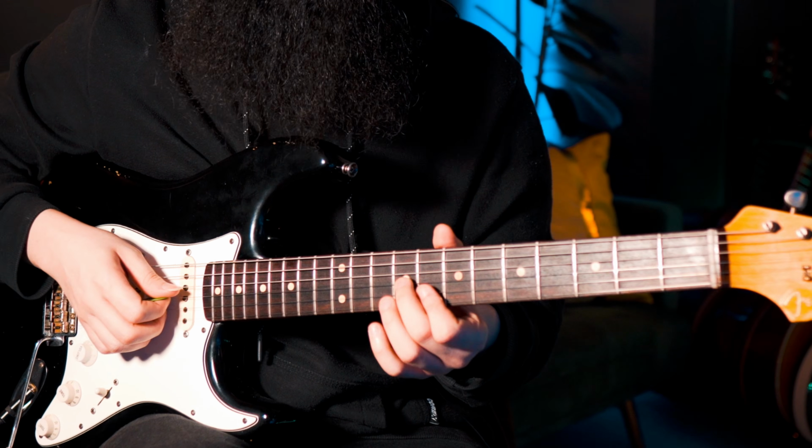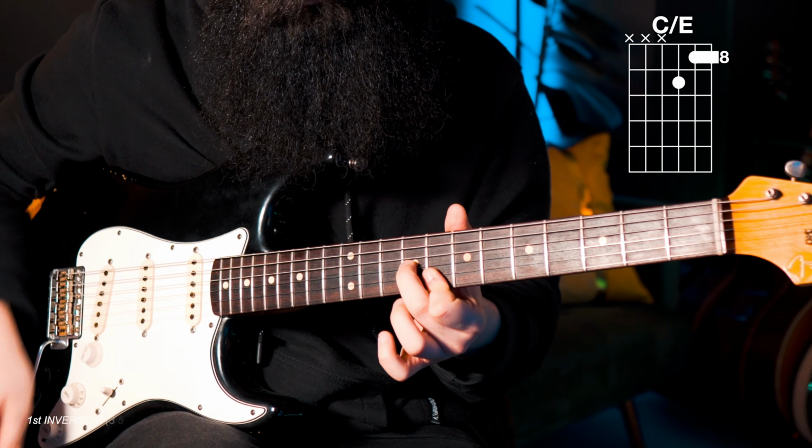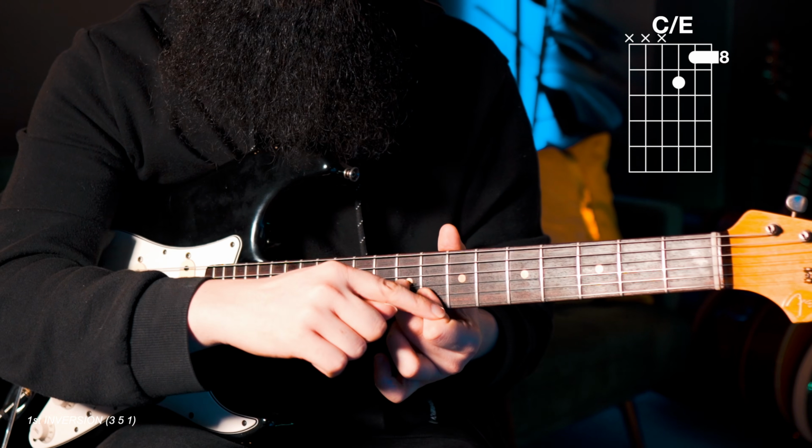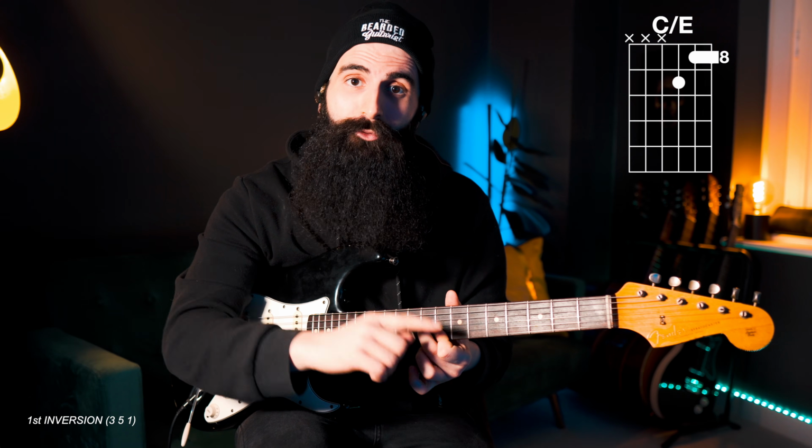For the second position, which is going to be a first inversion, I'm looking for the E this time in the bass, same set of strings, so I'm getting this position, which as we said is a first inversion, E, G, C, so 3rd, 5th, and root on top. Anytime I play a first inversion, I will find my root on top as the highest note.